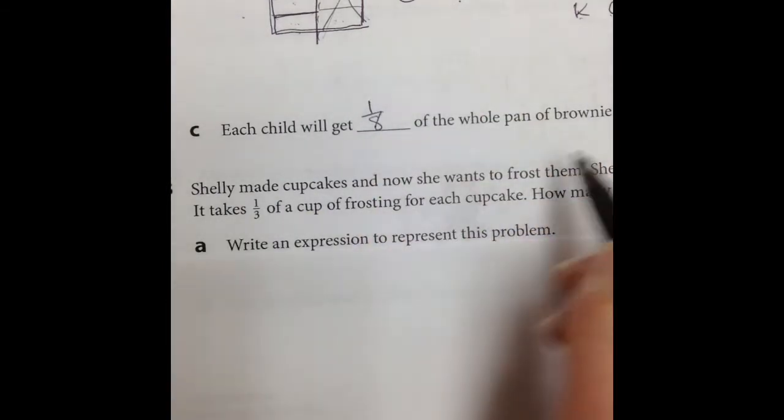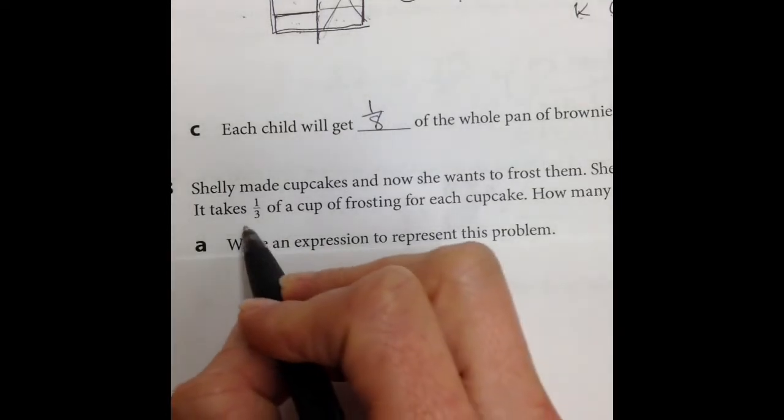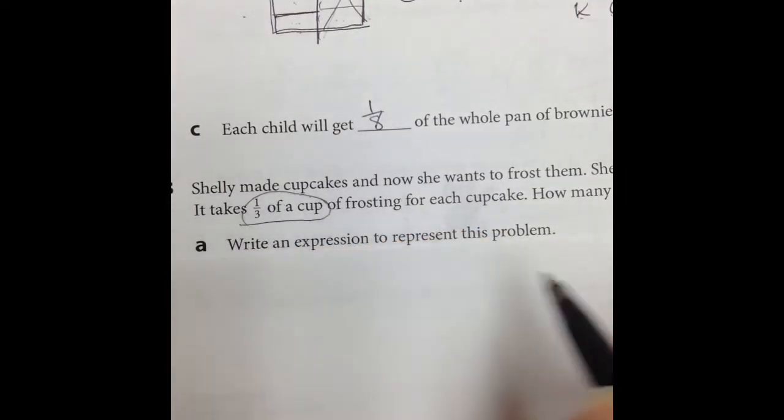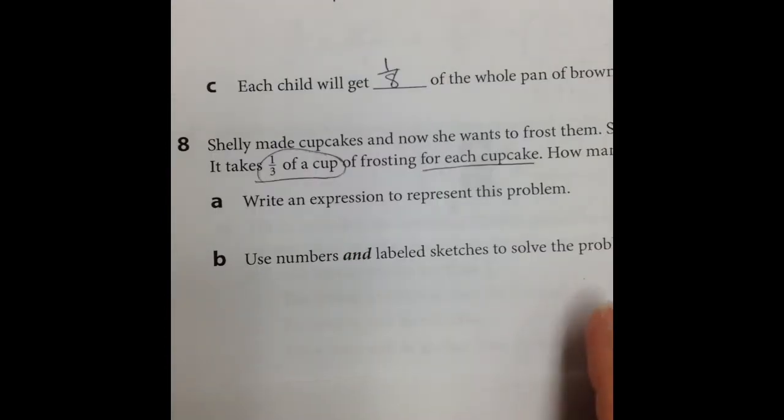Shelly made cupcakes and she wants to frost them. She has 4 cups of frosting, and it takes 1/3 of a cup for each cupcake. How many cupcakes can she frost? So we have to write an expression and use labeled sketches to solve.